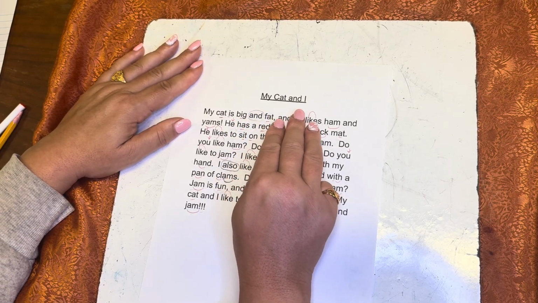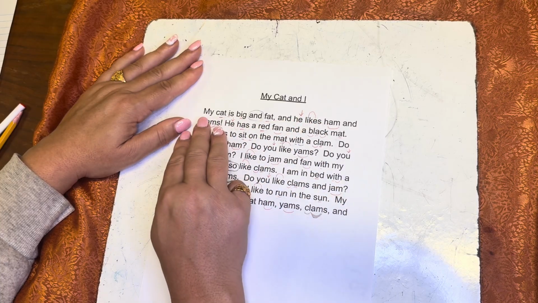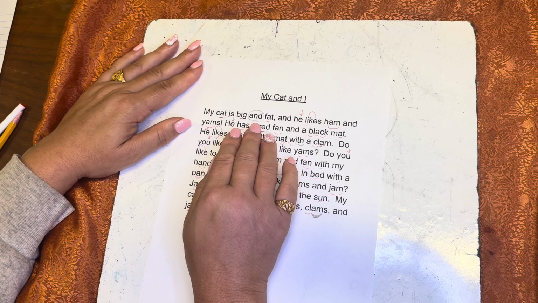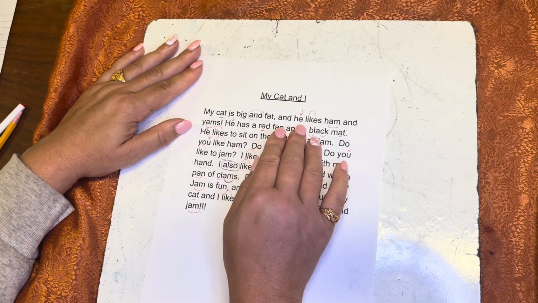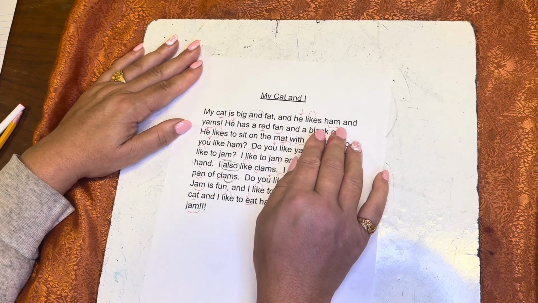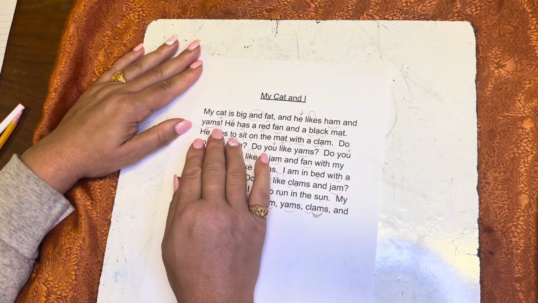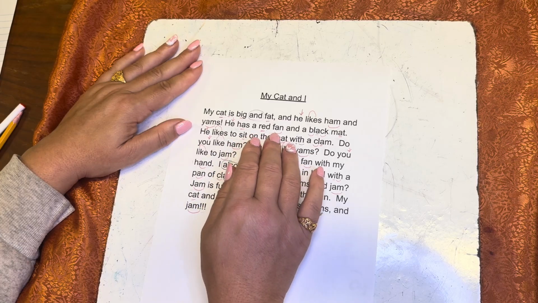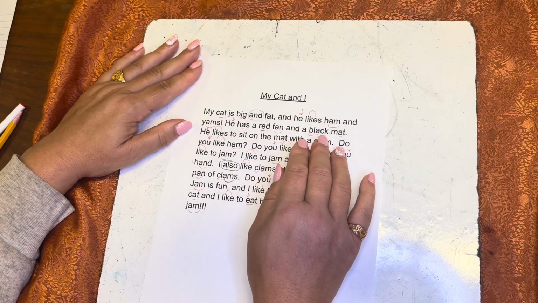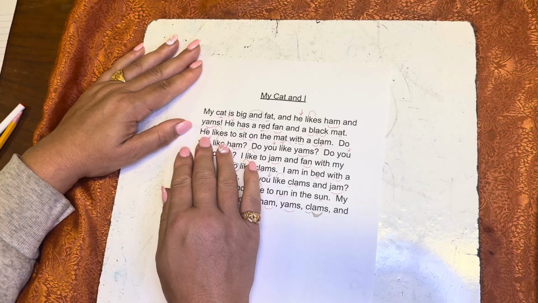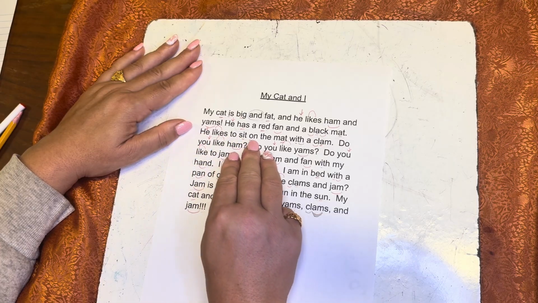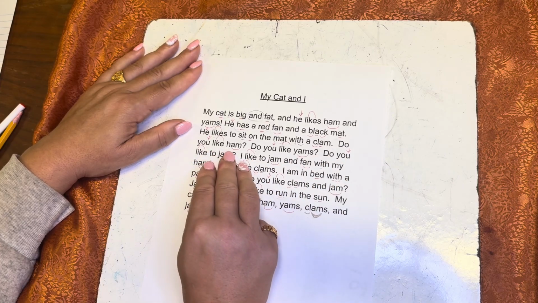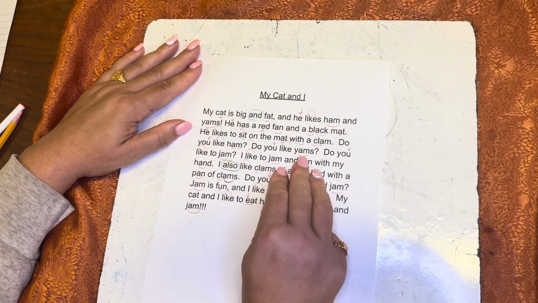My cat and I. My cat is big and fat, and he likes ham and yams. He has a red fan and a black mat. He likes to sit on the mat with the clam. Do you like ham? Do you like yams?